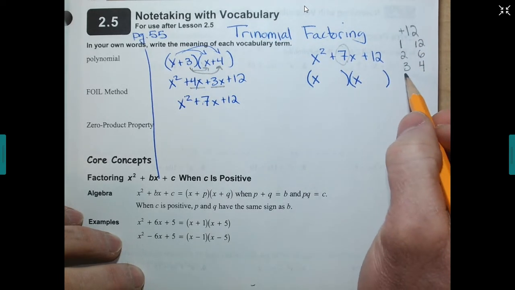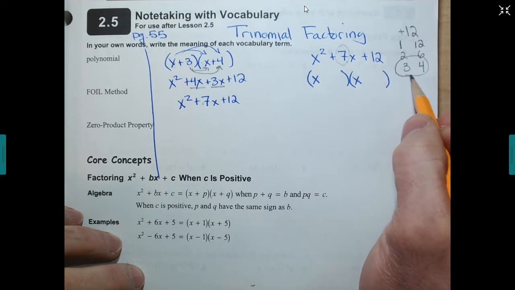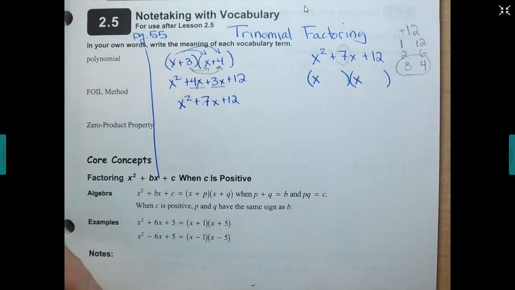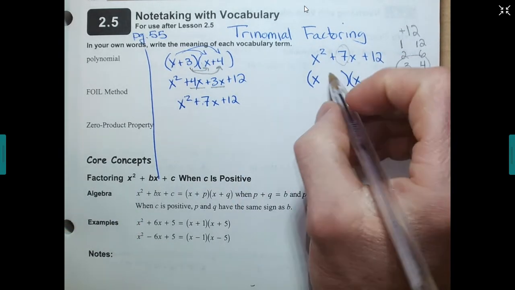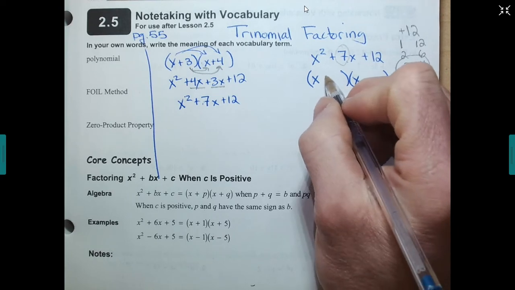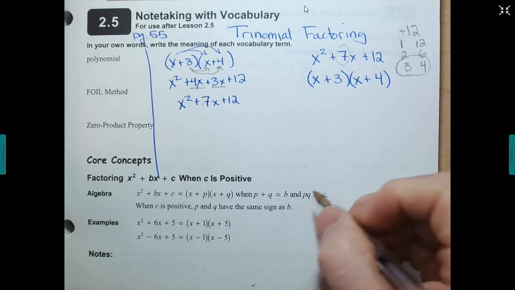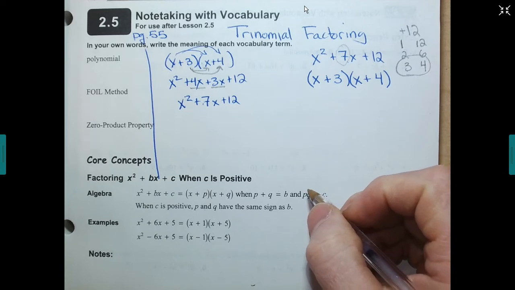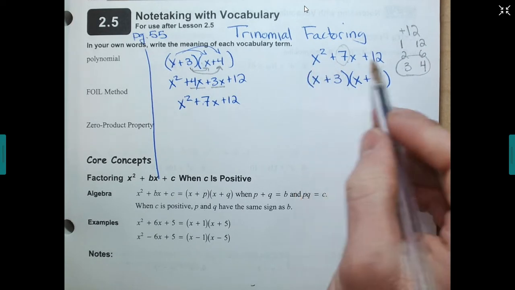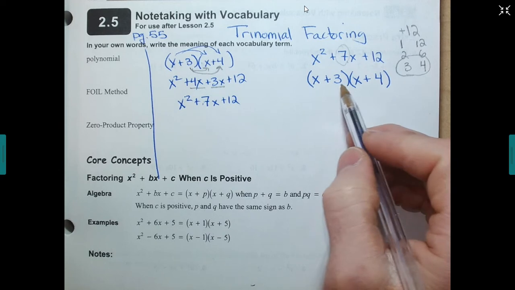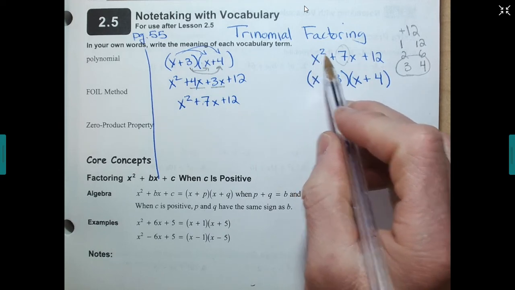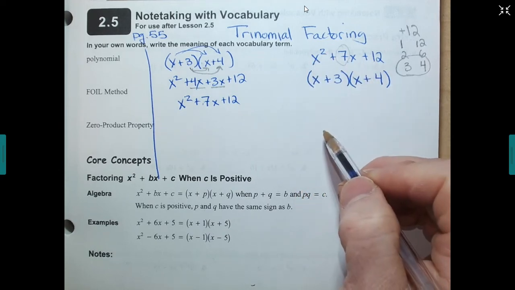Look at that, 3 plus 4 adds up to 7. So a positive 3 and a positive 4 are my factors for this trinomial. x plus 3 times x plus 4 equals x squared plus 7x plus 12.